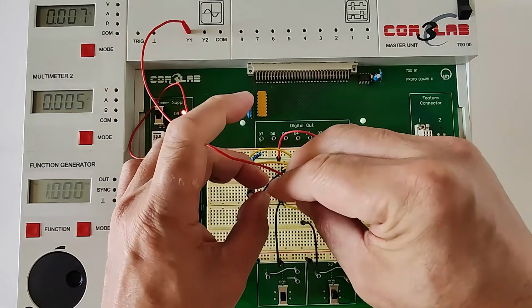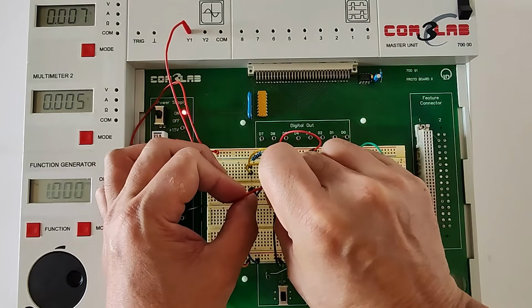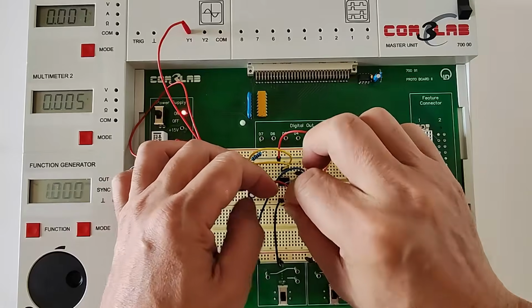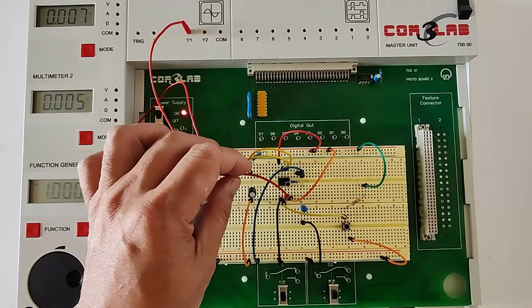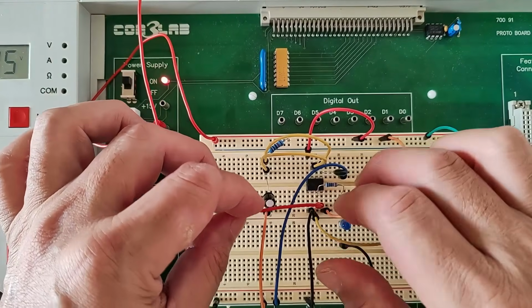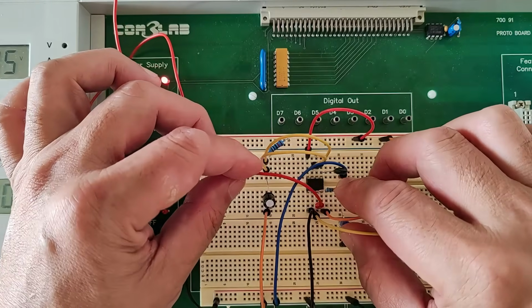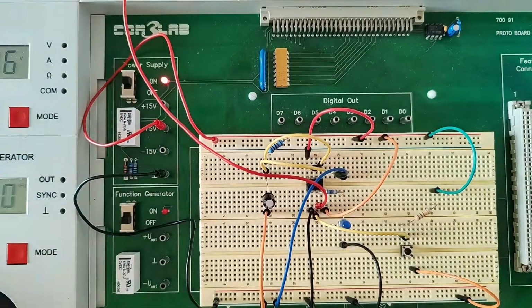Let's do that now. Pin number 3. I have to be very careful here so as not to bend any of the other legs. There. Pin number 3, where this 330 ohm resistor is also connected. So Y1 on pin number 3.